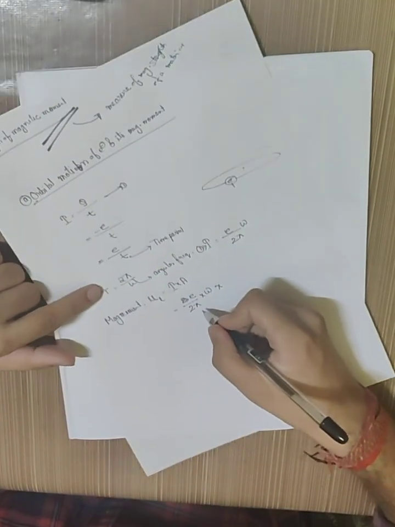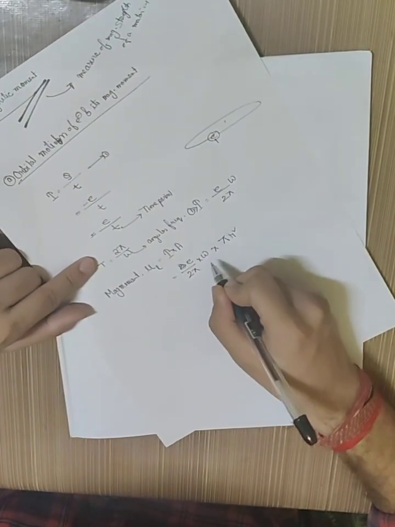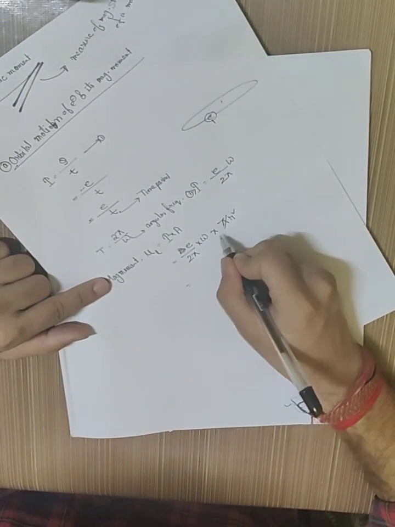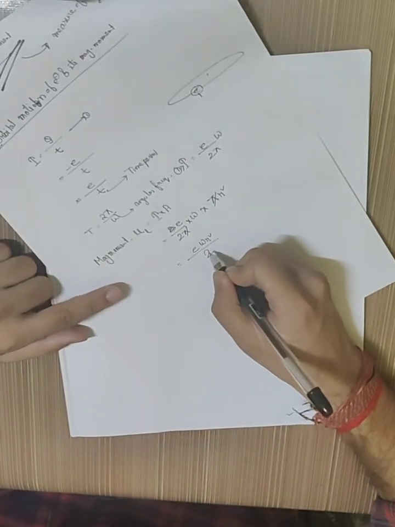Then what would be the area? Area would be the area of a circle. It is pi r square. Pi would cancel out. That would be e omega r square by 2.